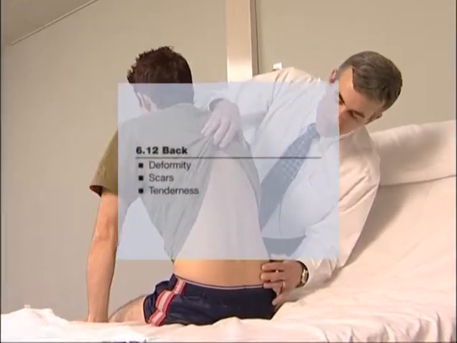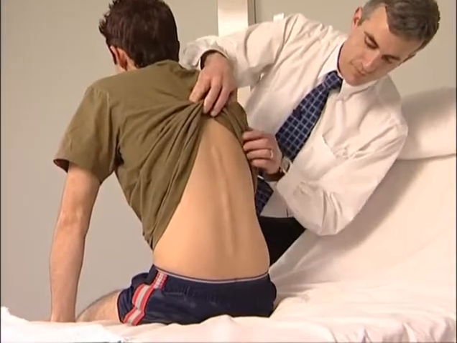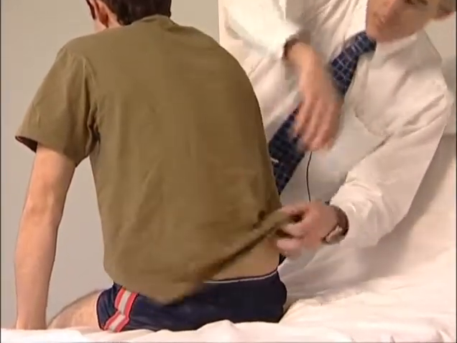If a lower back injury or lesion is suspected, examine sensation in the saddle region and around the buttocks and anus.